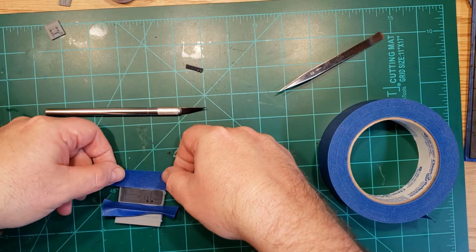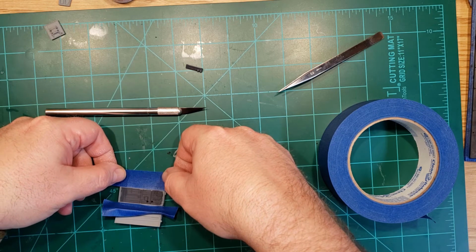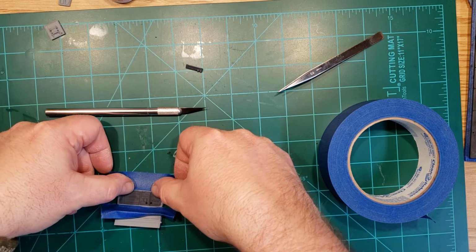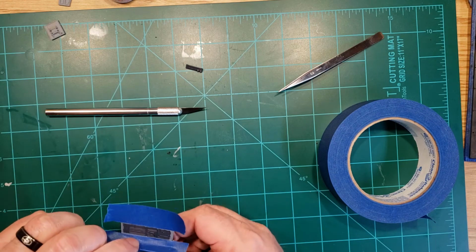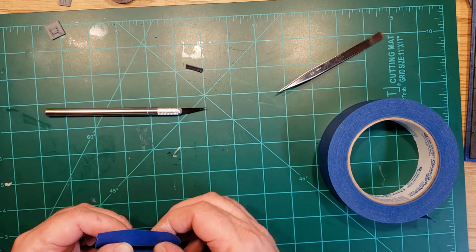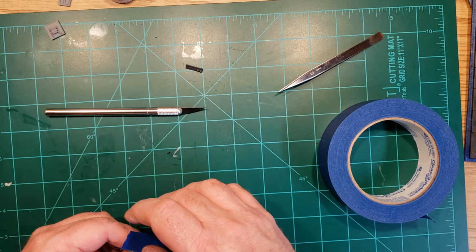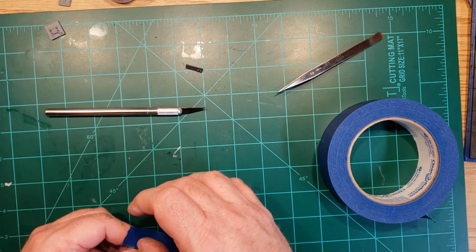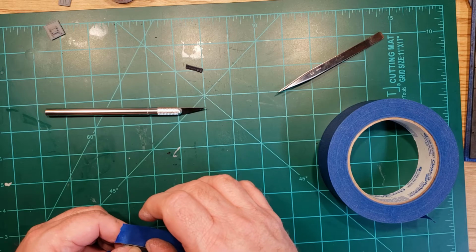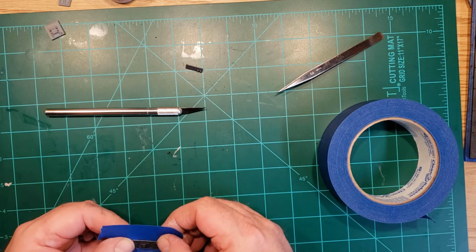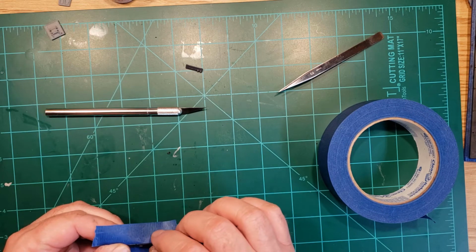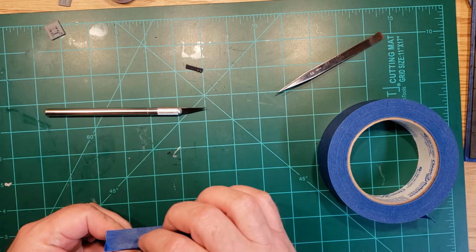All right, so we're just going to stick this across the top. Something kind of like that. I'm just going to burnish that down with my fingernail or my thumbnail. All right, and just get it stuck down there.